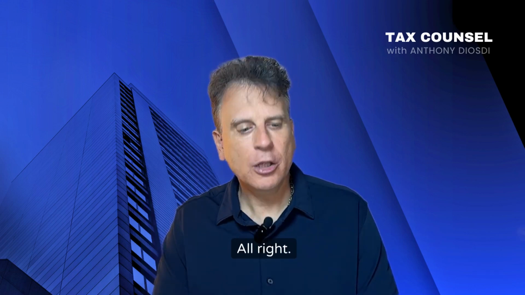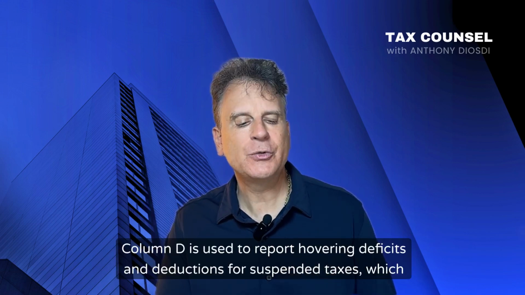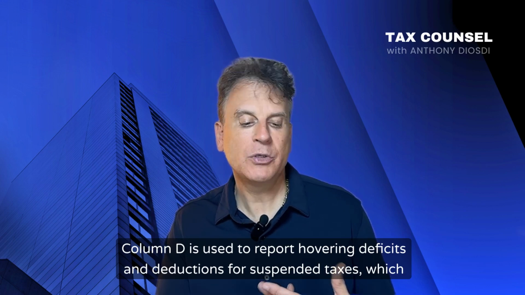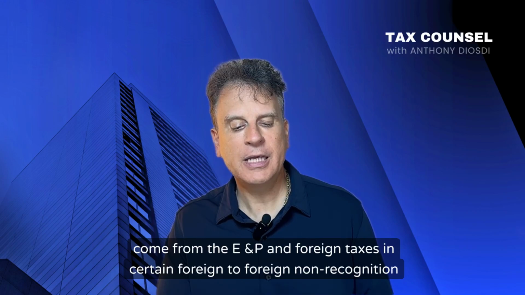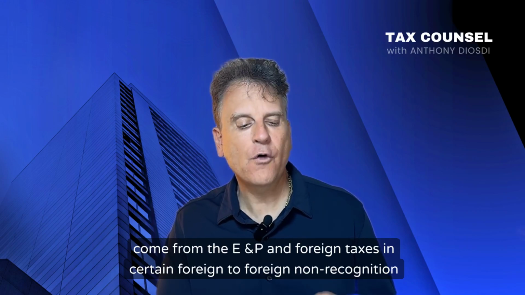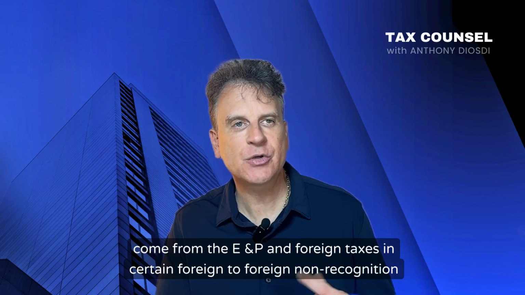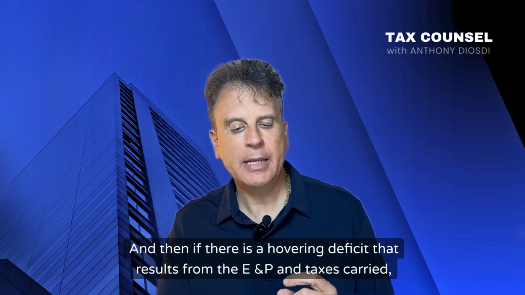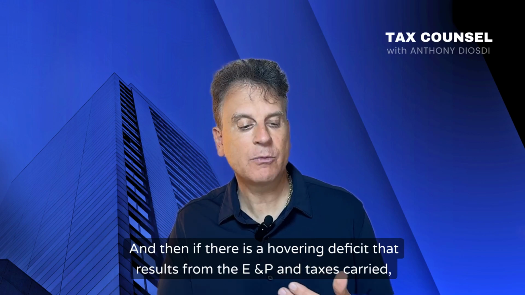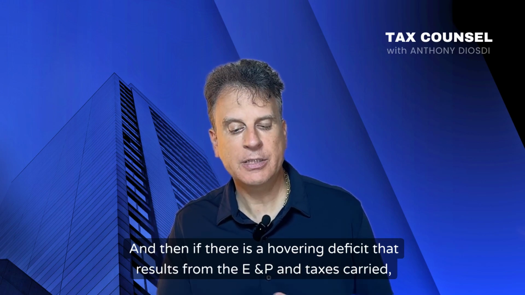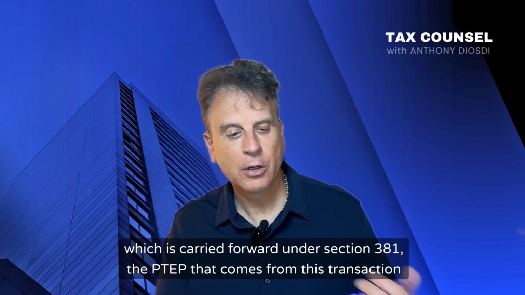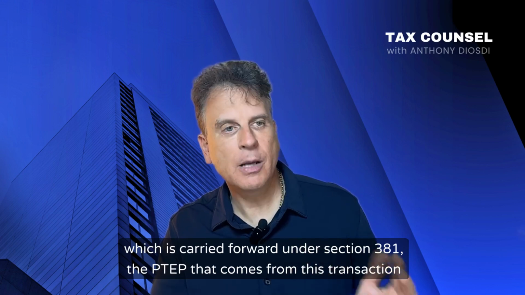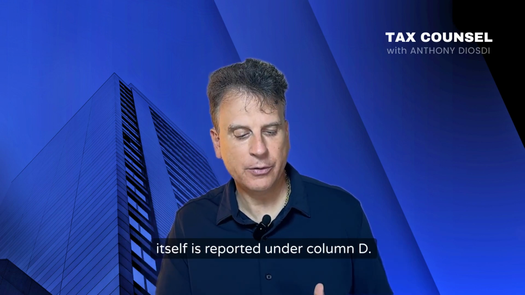All right, column D. Column D is used to report hovering deficits and deductions for suspended taxes, which come from the E&P and foreign taxes in certain foreign-to-foreign non-recognition transactions. So basically a merger between two foreign companies. And if there is a hovering deficit that results from the E&P and taxes carried forward under section 381, the PTEP that comes from this transaction itself is reported under column D.